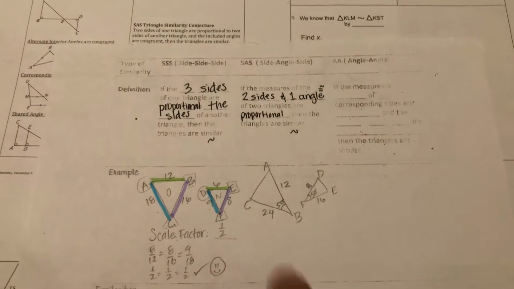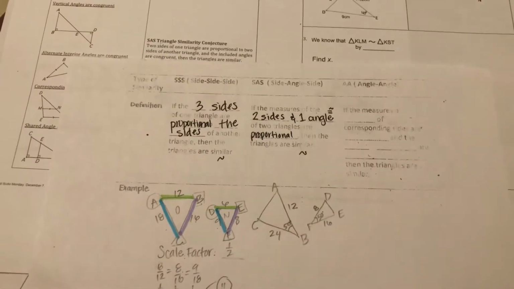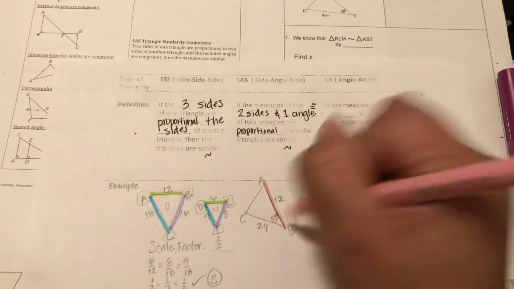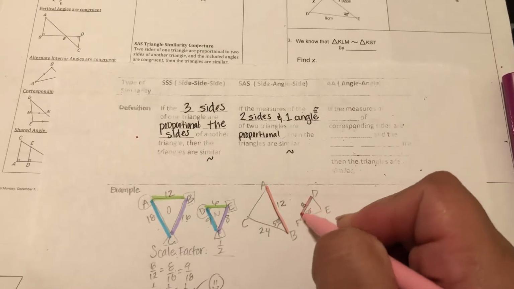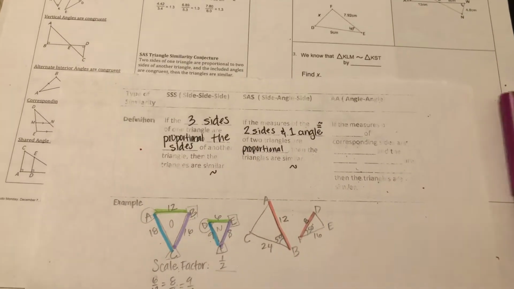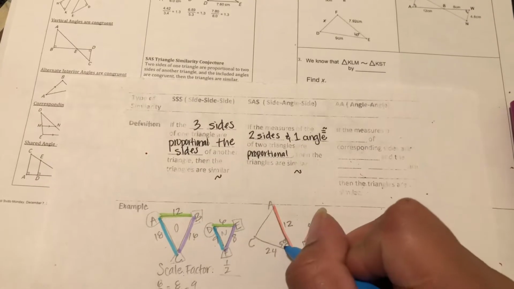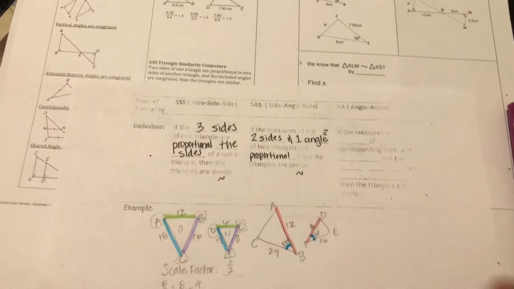So, again, with the numbers, which one's the smallest number numerically, right? We have the 12 on this side. The smallest number is 8. Okay, then we have our lovely 50-degree angle, and it's also a 50-degree angle here.